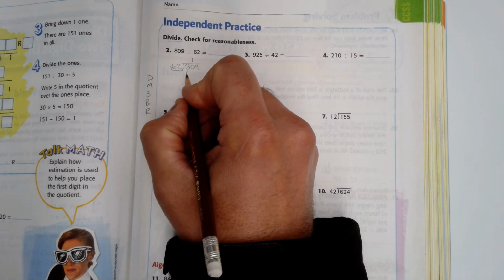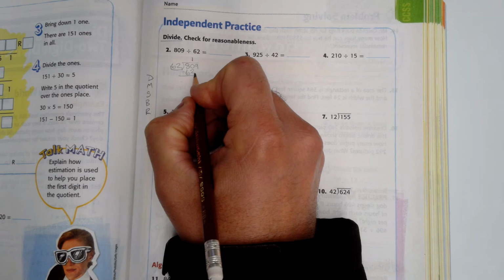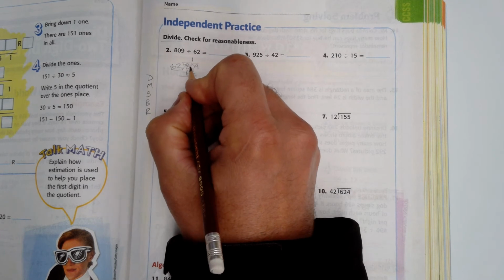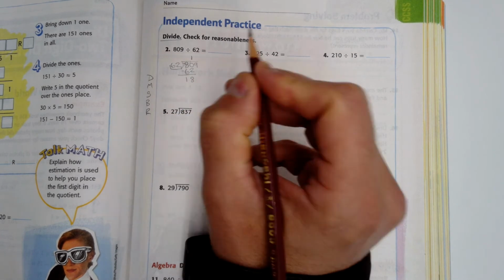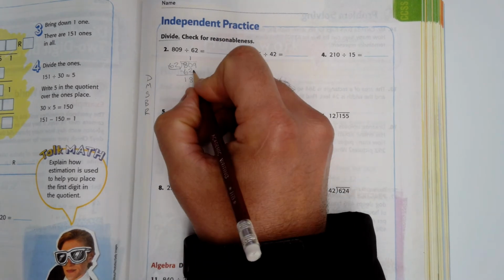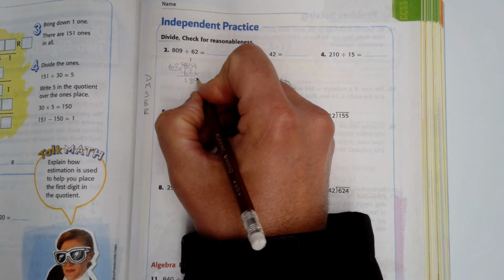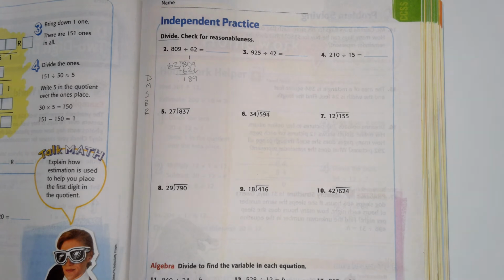62 times 1 is 62. So I'm subtracting, 18 left over. 62 does not go into 18. Drop down the 9. Does 62 go into 189?